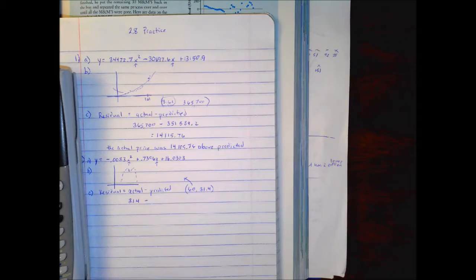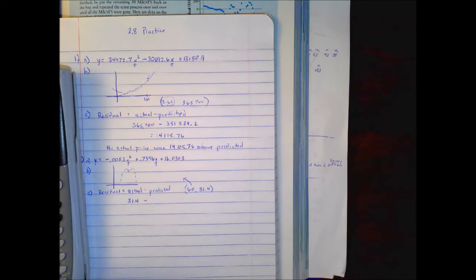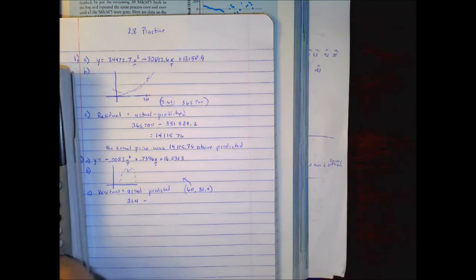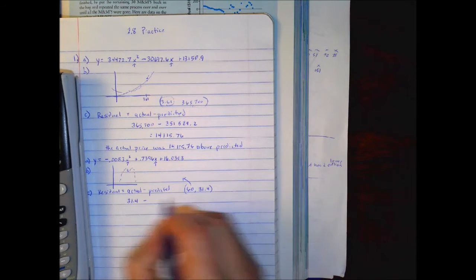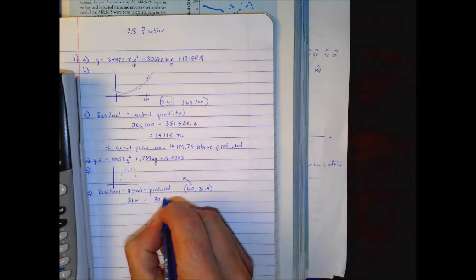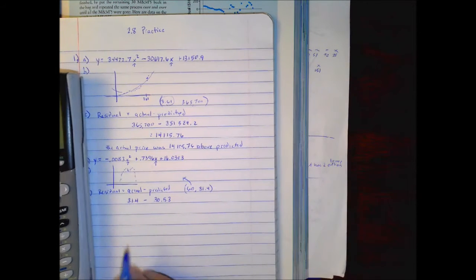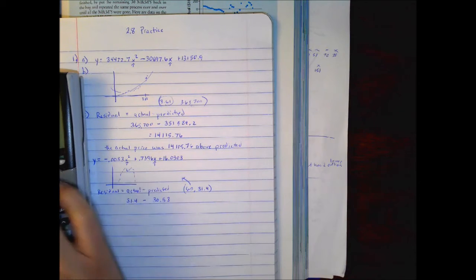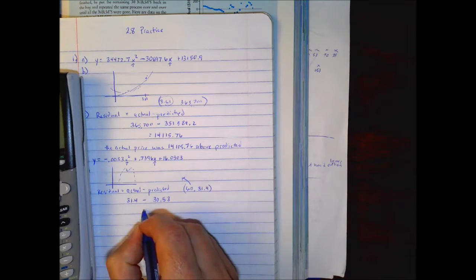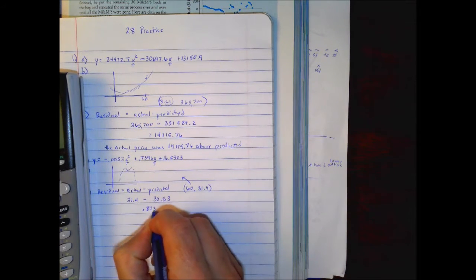Our predicted, we have to take this 60 and plug it in right there. So negative 0.0083 times 60 squared plus 0.7396 times 60 plus 16.0303 gave us a predicted of 30.53. If I subtract those, I get a residual of 0.8737.